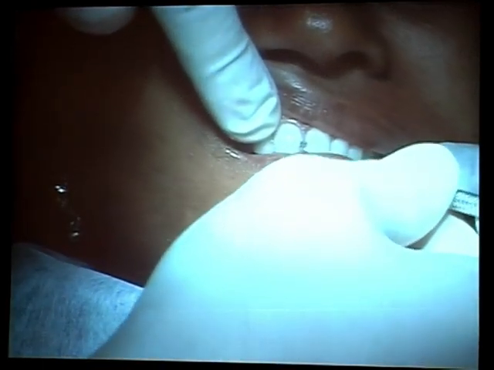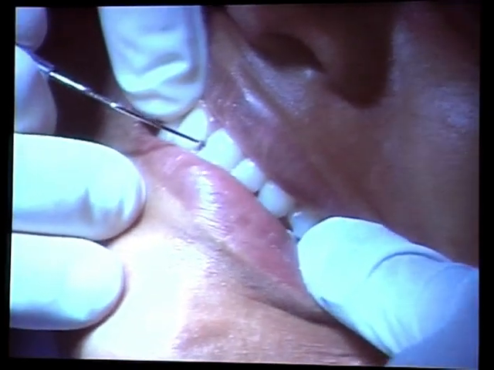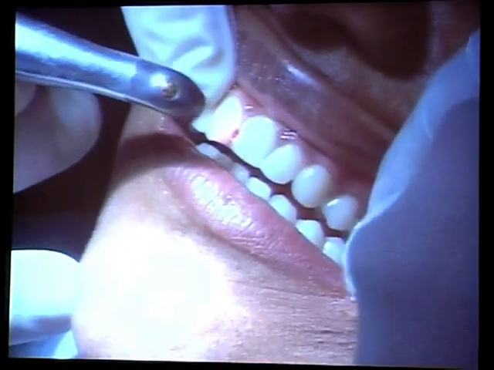Okay. We're nearly done now. Yep, it's hard already. Okay, with the same power settings, we will smoothen the edges a little bit.